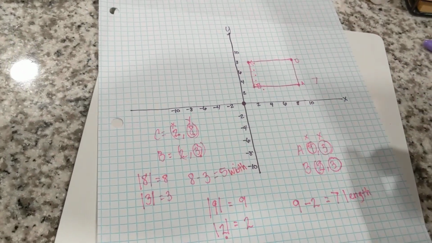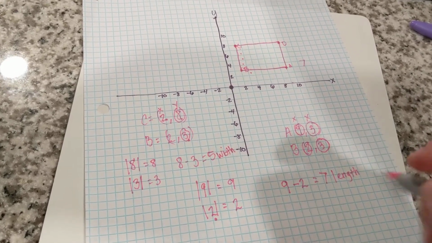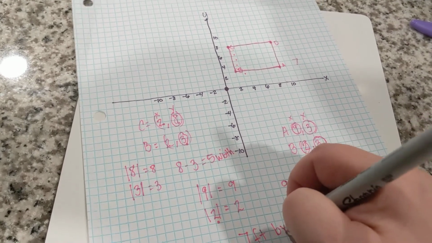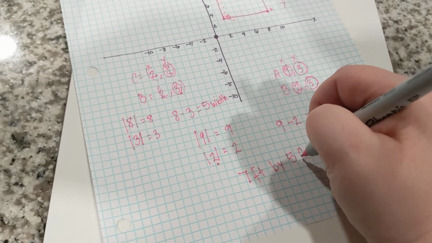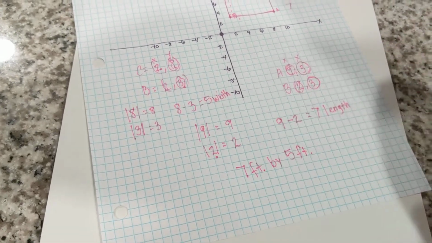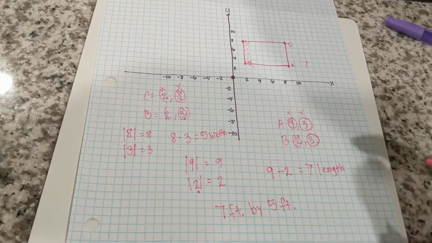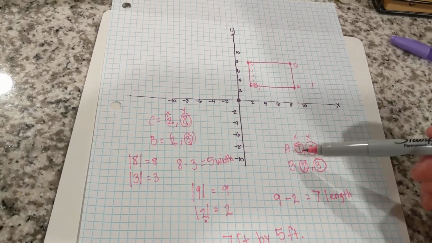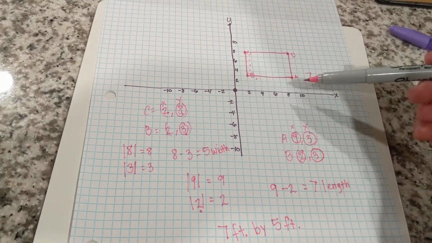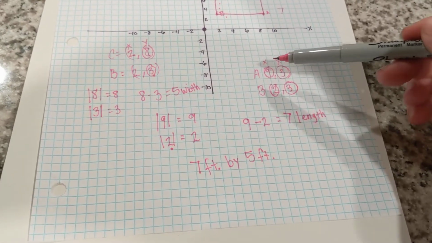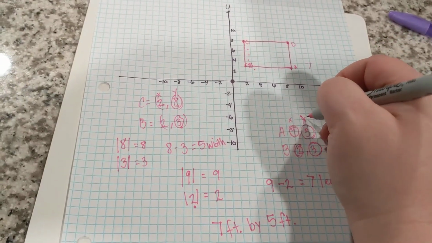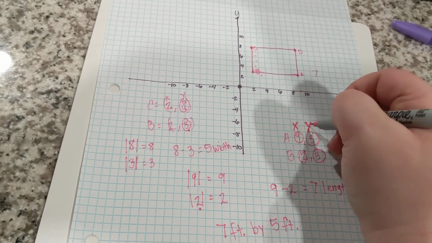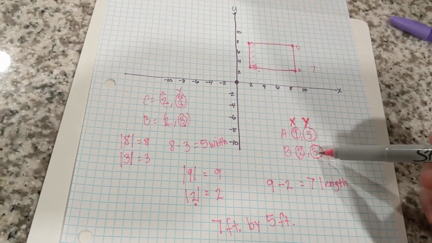Okay, so the dimensions of the open book are 7 feet by 5 feet. Again, I plotted my points, started with my horizontal points, A and B. Figured out this is my X. Look at this, I made my Y look like an X. That would be confusing to some of you. I can see that. And this is my X. Okay. My Y's are the same, so I leave them alone.